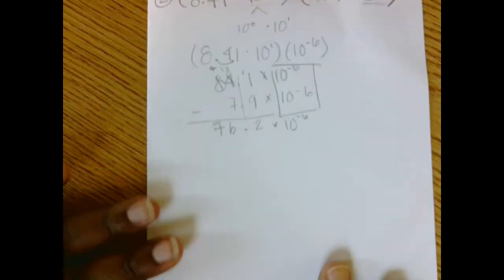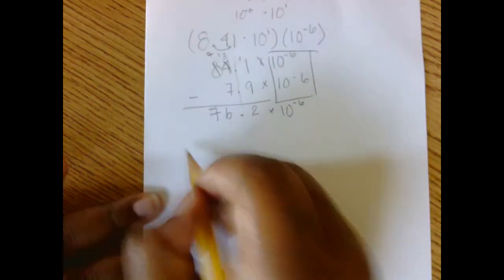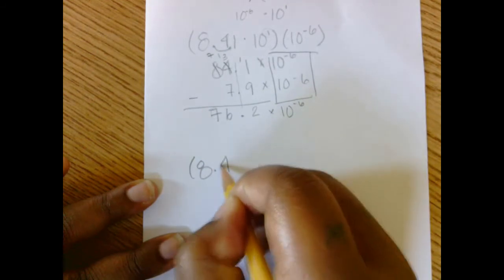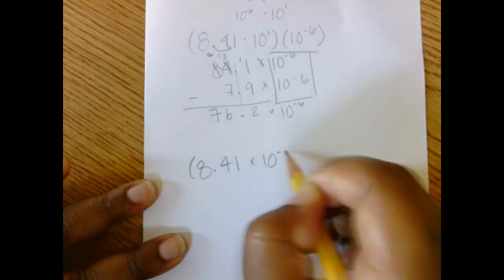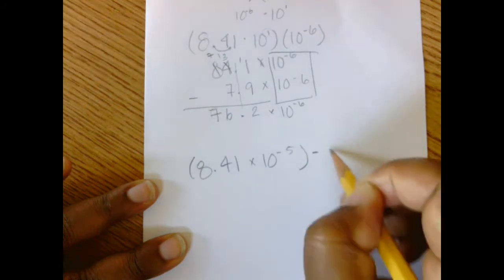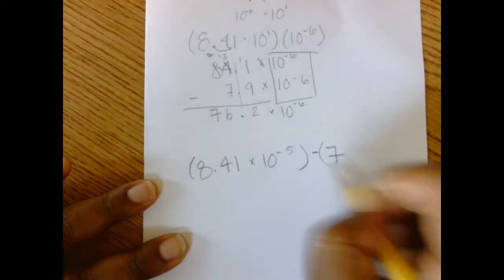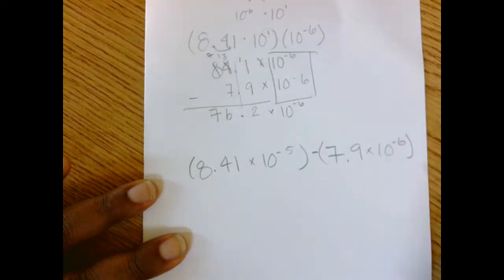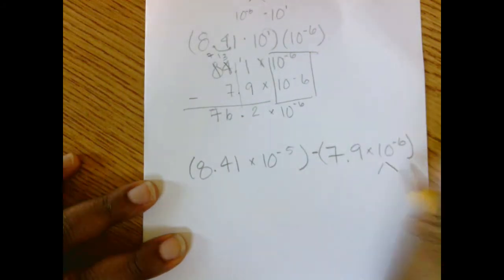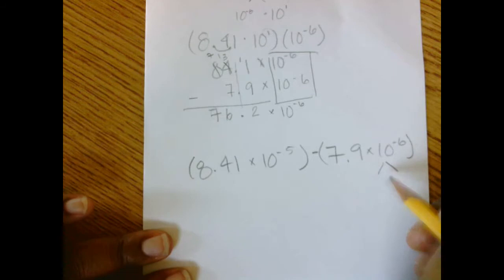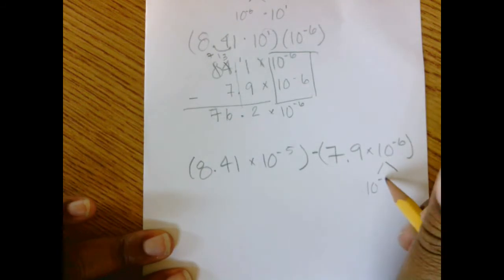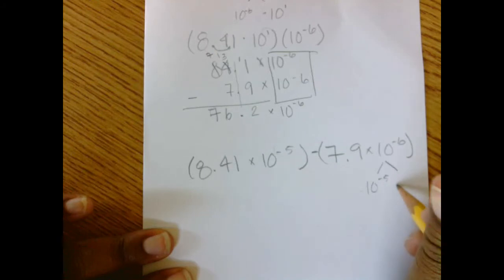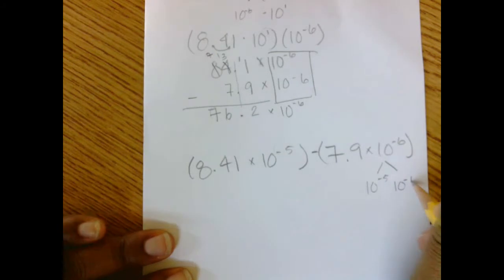Now I'm going to try this again, but this time I'm going to look at how I can break down that negative 6. I'm just rewriting that expression. Now I know that 10 to the negative 6th power is the same thing as 10 to the negative 5th power times 10 to the negative 1st power, because I'm trying to match.